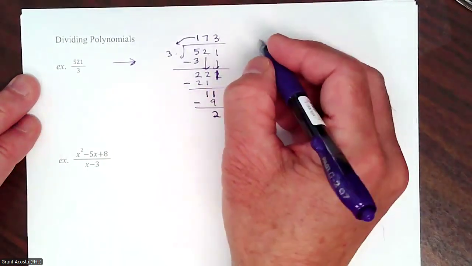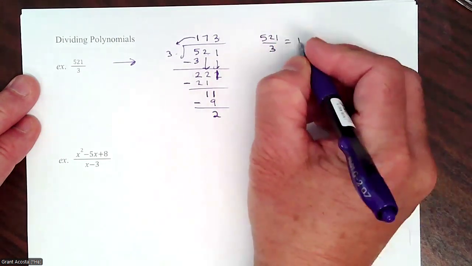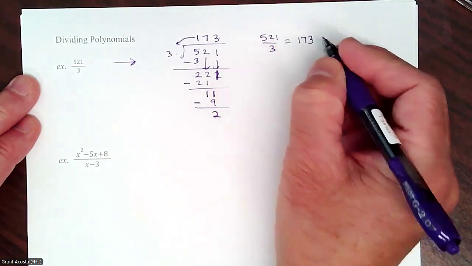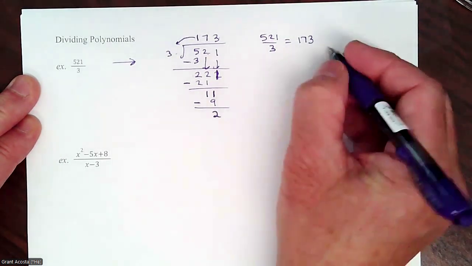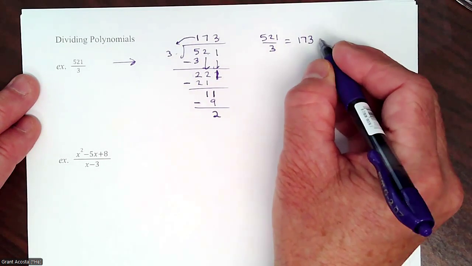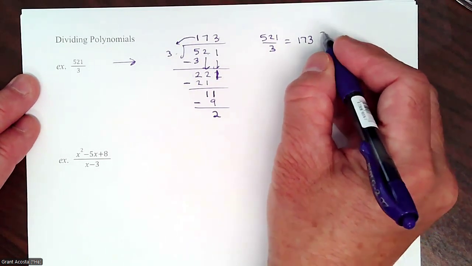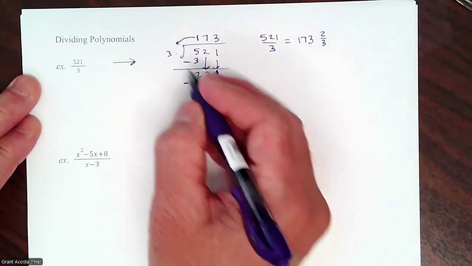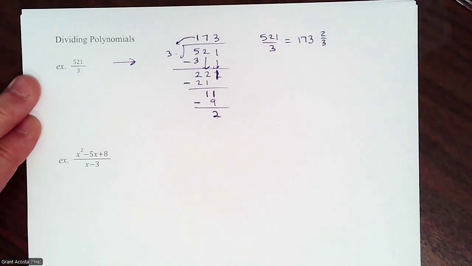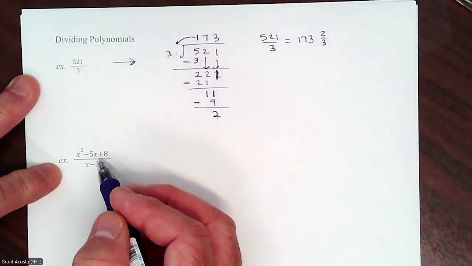So what this is saying is 521 thirds is the same as 173. And in grade school, you would say remainder 2, right? But we're not going to do that anymore. We would say that it's 173 and 2 thirds, 2 divided by 3. Okay. And so that's how we're going to do it with polynomials, the same way.